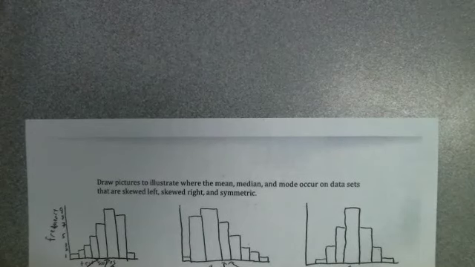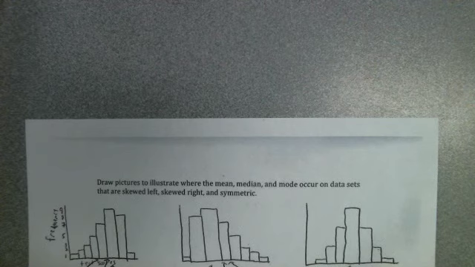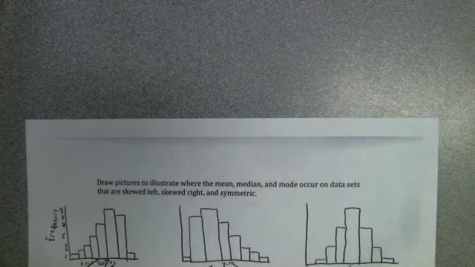All right, so if we have a histogram, we can quickly look at the histogram and be able to estimate where the mean, median, and mode lie. So remember, mean, median, mode, they're all ways that we have to describe where a data center is, or about where the data or bulk of the data lie. Okay, so I say draw pictures to illustrate where the mean, median, and mode occur on data sets that are skewed left, skewed right, and symmetric.